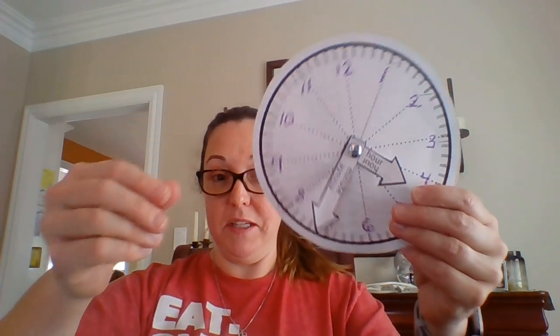Hey, boys and girls. Today is Module 8, Lesson 15. And today we are going to be telling time to the nearest 5 minutes and telling the difference between AM and PM. All right. So when you look at this kind of clock, this is what we would call an analog clock. An analog clock is back before they had digital clocks like we use today. And the digital clocks are what you're most used to seeing.